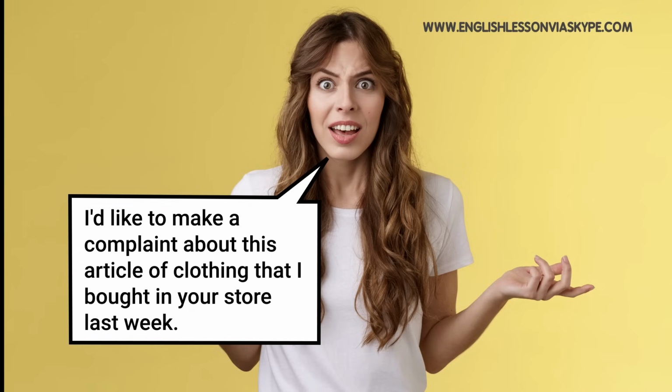You go into a store, you look for the customer services department because you bought something in the last few days, but it either doesn't fit or it's marked or there's some little problem with it. The zip is broken or there's a button missing, whatever it might be. So you go to the customer services department and the person comes to you and says, "Yes, madam, can I help you?" "I'd like to make a complaint about this article of clothing that I bought in your store last week."